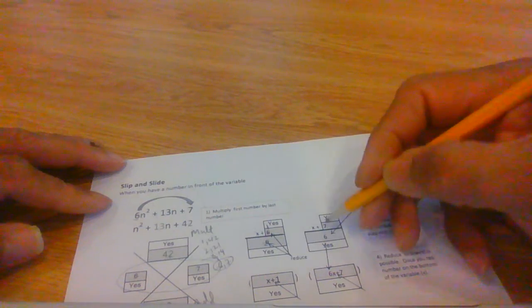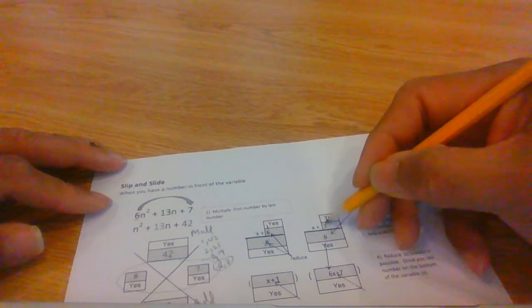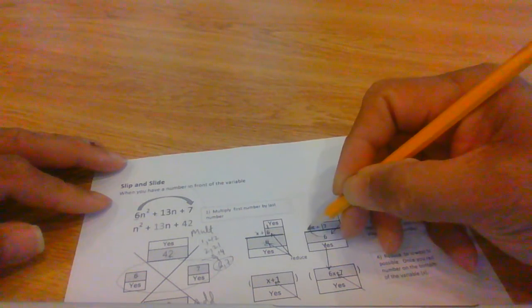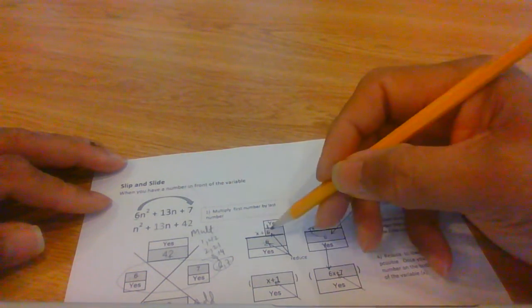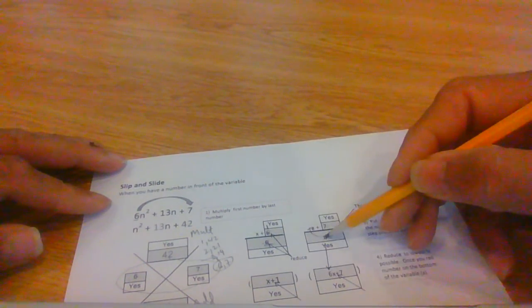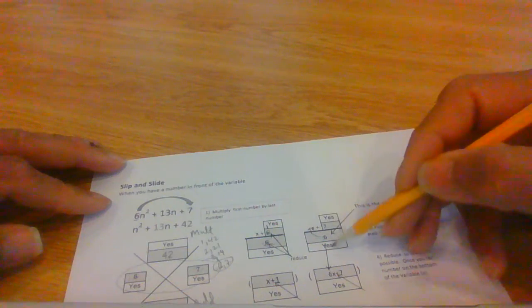So 6 goes into 6 one time. And if it doesn't go into that number evenly, then you take the bottom number and you put it in front of the x. So in this problem, I'm going to have x plus 1 because 6 went into 6 evenly. And I'm going to have 6x plus 7.